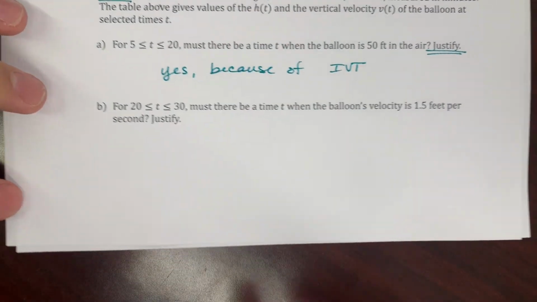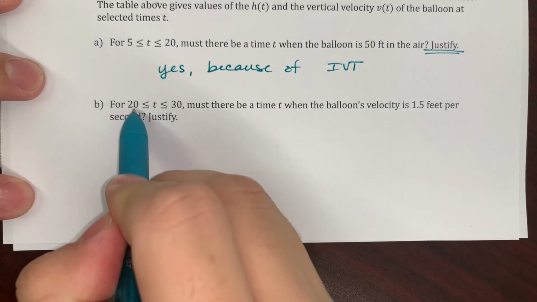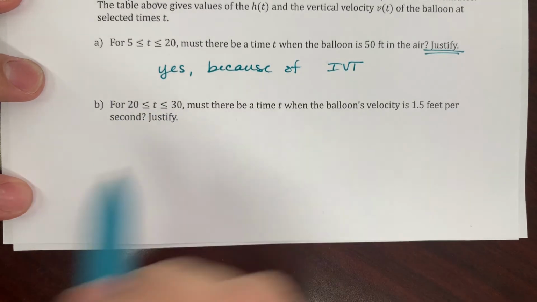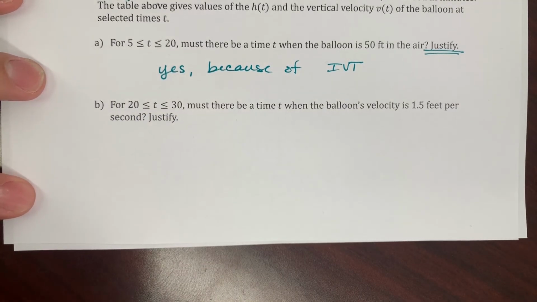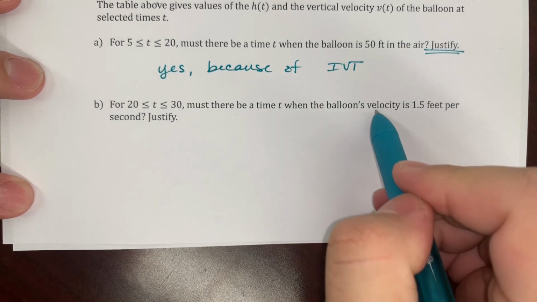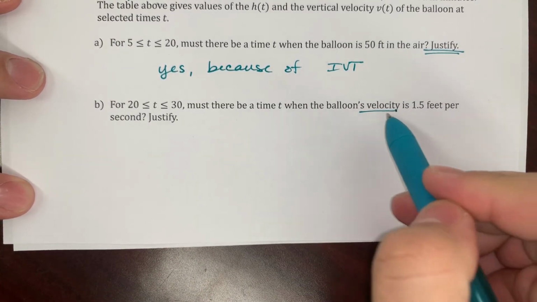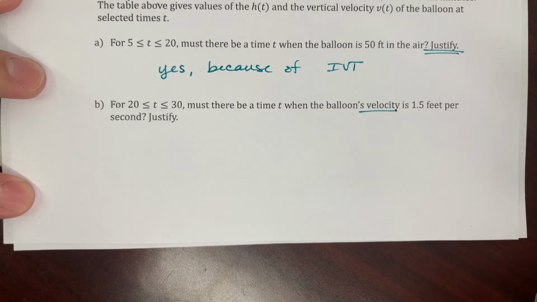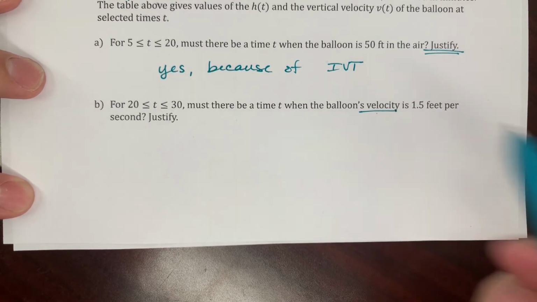But now for this next part, it says, if t is between 20 and 30, must there be a time when the balloon's velocity is 1.5 feet per second? Justify. Now for this one, we're talking about the velocity, and we know that velocity is the rate of change with respect to position. That's the derivative of the position.